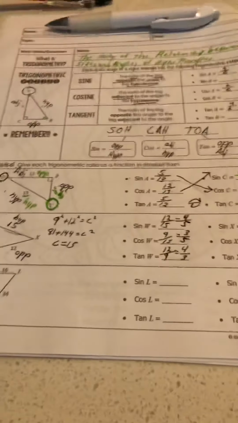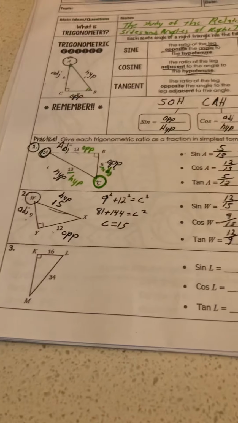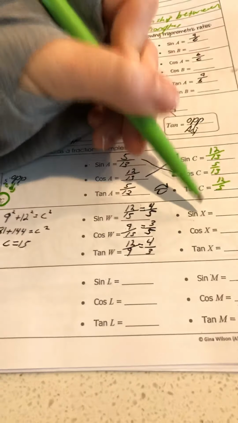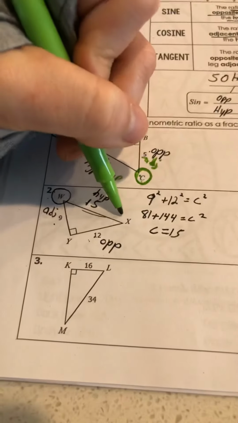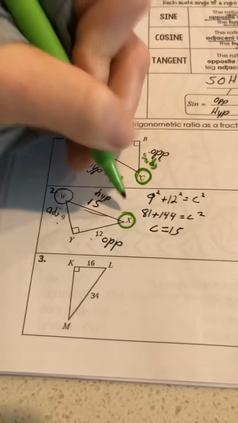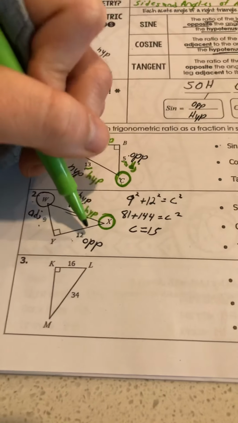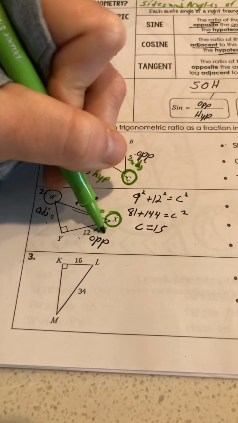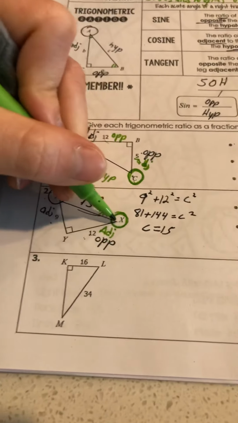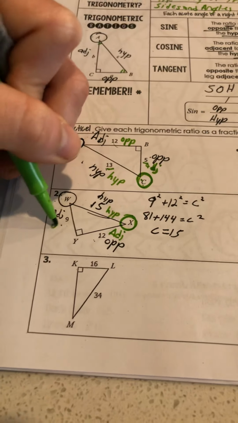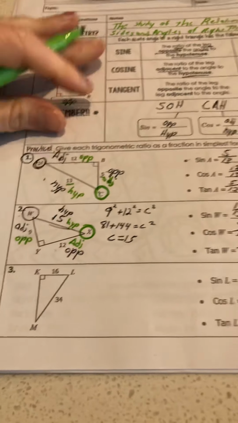Okay, now I'm going to label my other sides with respect to angle x, because we're going to look at angle x next. So I'm going to circle my x. The hypotenuse is still the same. The adjacent this time is 12, so I'll label it ADJ. And that means the opposite is 9 for angle x.